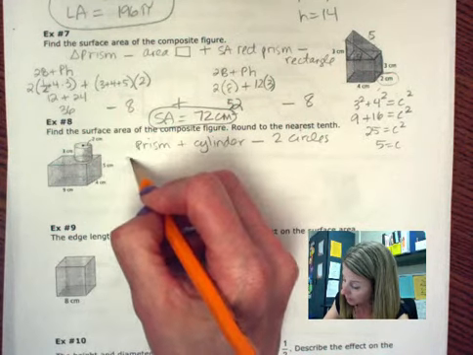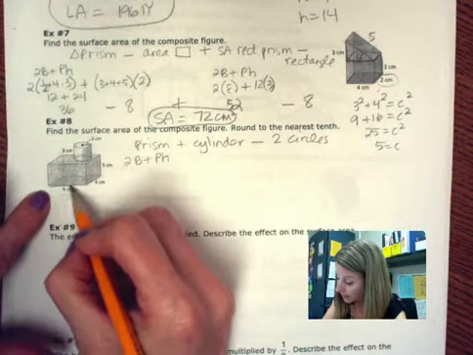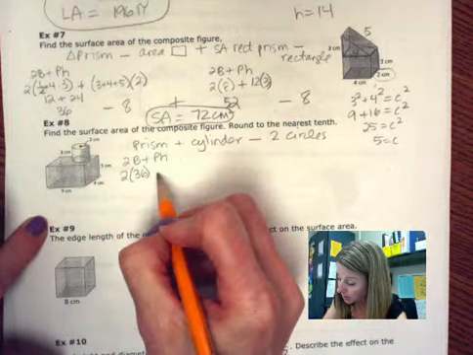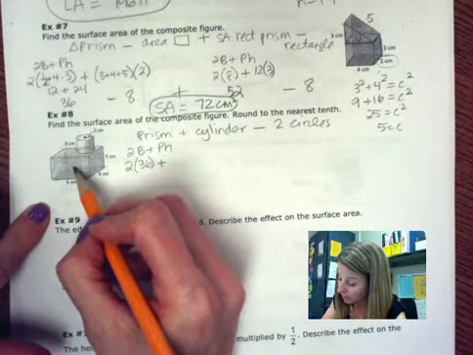So my prism is 2B plus Ph. So the base is 9 times 4. So 2 times 36. Perimeter 9 and 4 and 9 and 4.